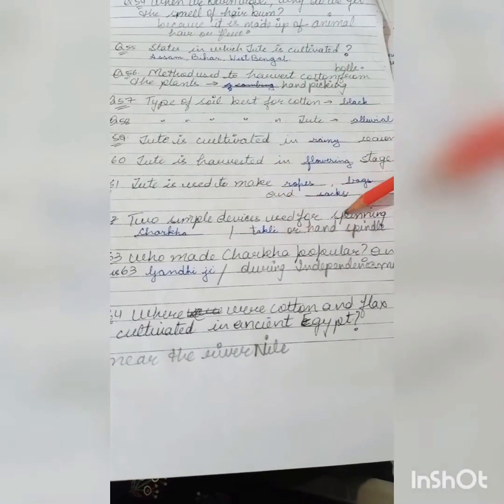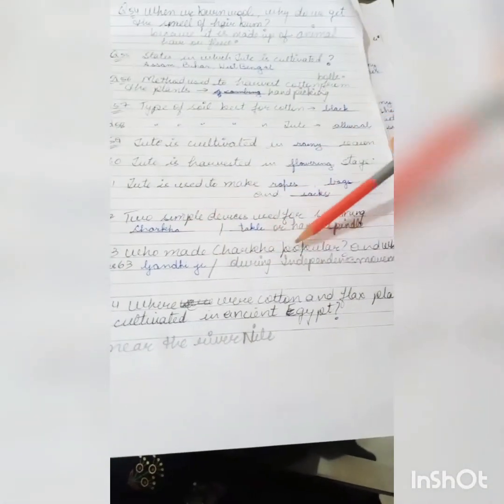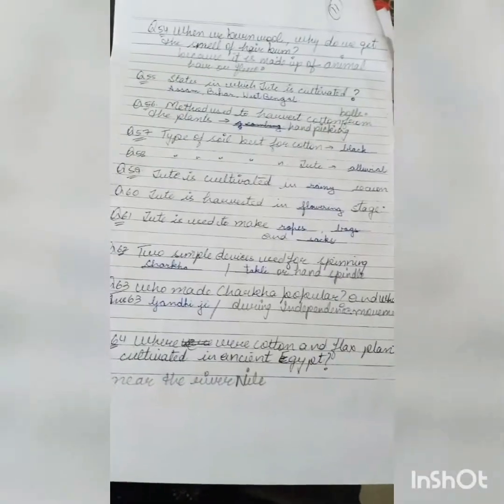Two simple devices used for spinning are charkha and second is takli or hand spindle. Who made charkha popular? Gandhi ji. And when? So he made it popular during independence movement.